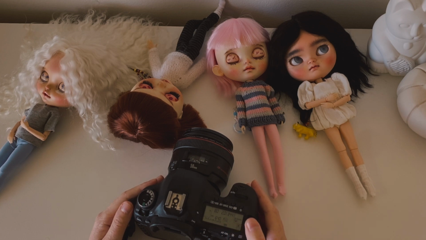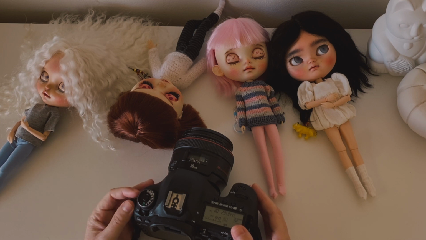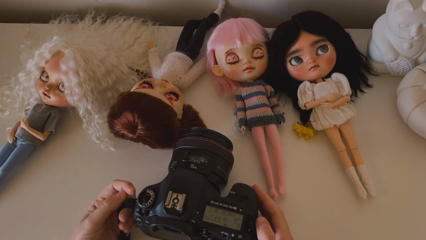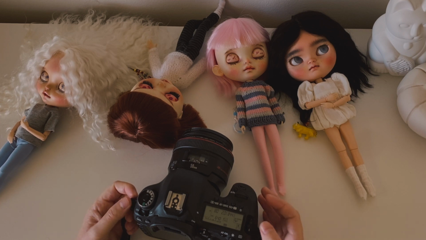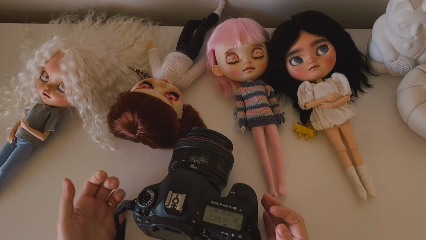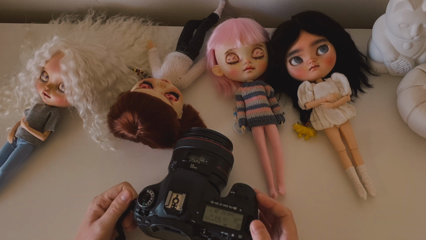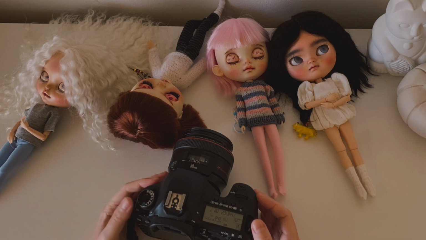So a bit about my background. I've studied graphic design. I have a degree and a master's degree in graphic design and graphic communication. After I finished my studies, I started working as a photographer for a lot of years. But when COVID started, I decided to stop working as a photographer. We didn't have any jobs anyway. And I started editing photos of other photographers.